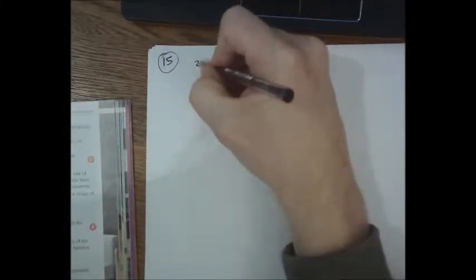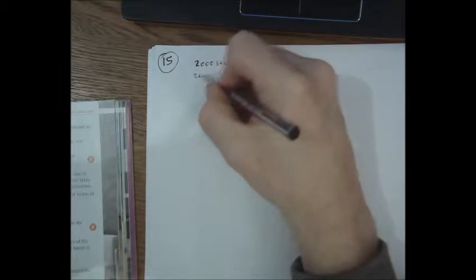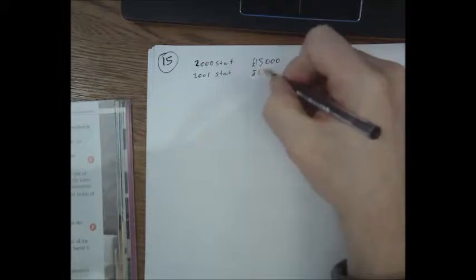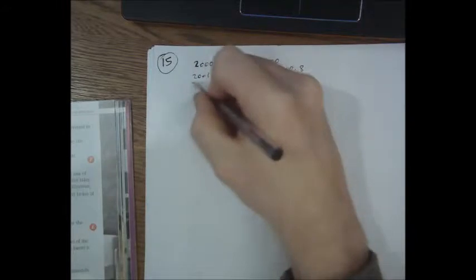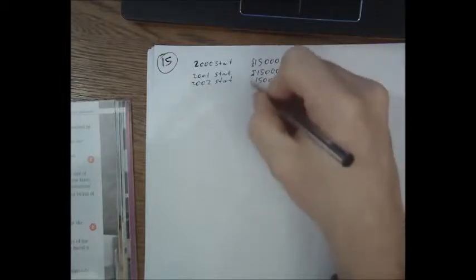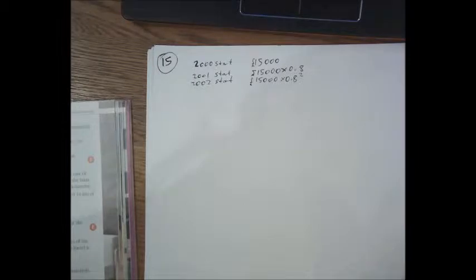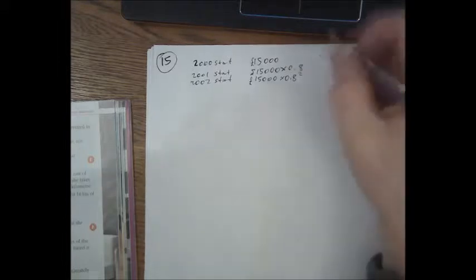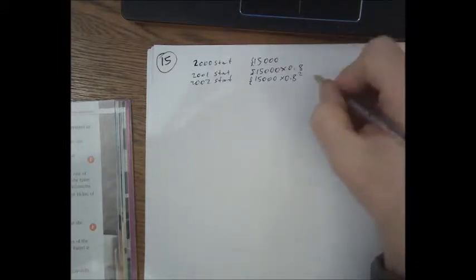It's an odd sort of thing where it waits until the start of the year before it falls. But anyway, an example is at the start of 2001, it's now worth 15,000 times 0.8. At the start of 2002, it's worth 15,000 times 0.8 squared. Okay, so that's just me writing out the first three terms of the sequence to get in the groove.